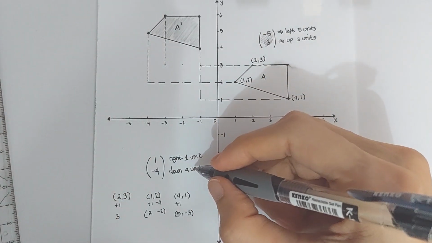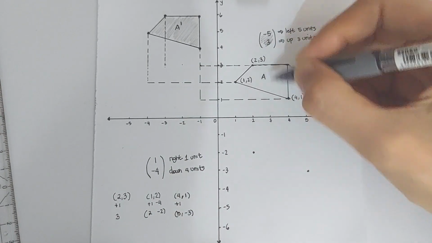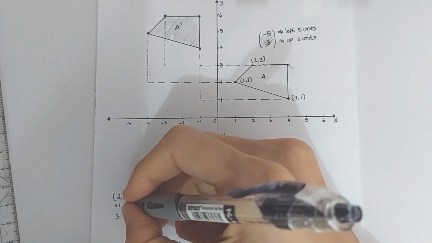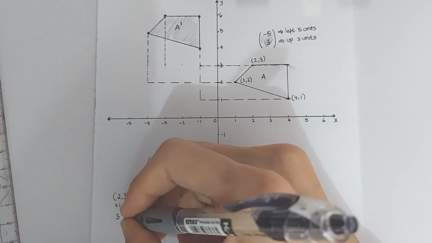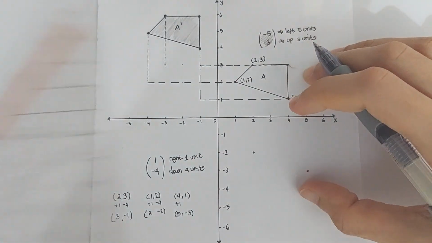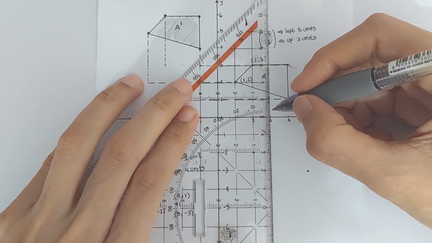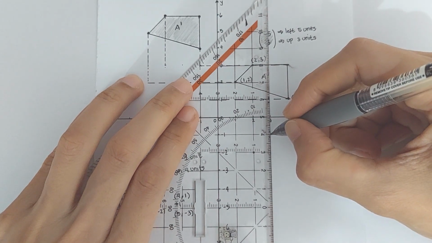And then after that, down 4 units. It means the value of y minus 4. 3 minus 4 is negative 1. So the position of that one will be 3, negative 1 here.